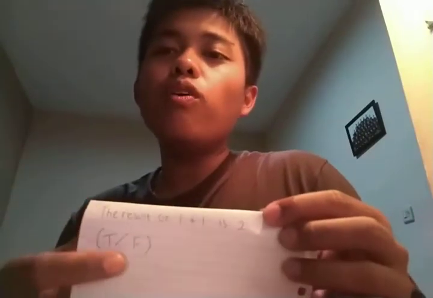But if we change the 2 into 3, for example, the result of 1 plus 1 is 3. So the right answer is false, because the statement is false. If the statement is false, then the right answer is false. Or we can change it to 1 plus 2, or 1 plus 100 is 2. It is false, so the right answer is false.